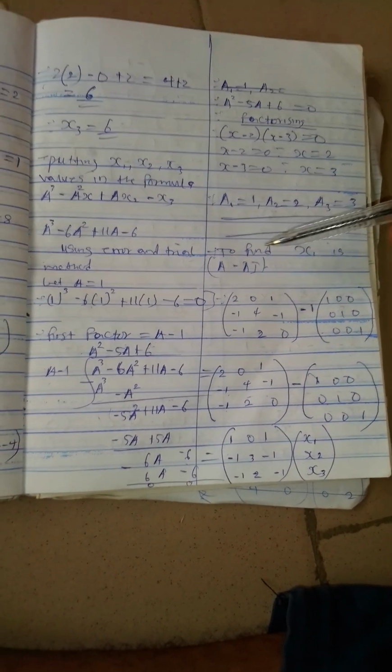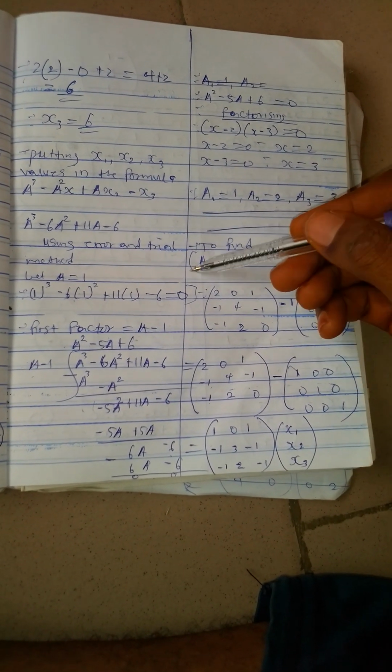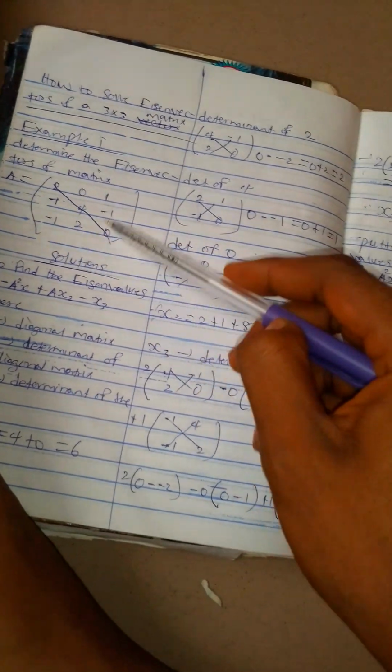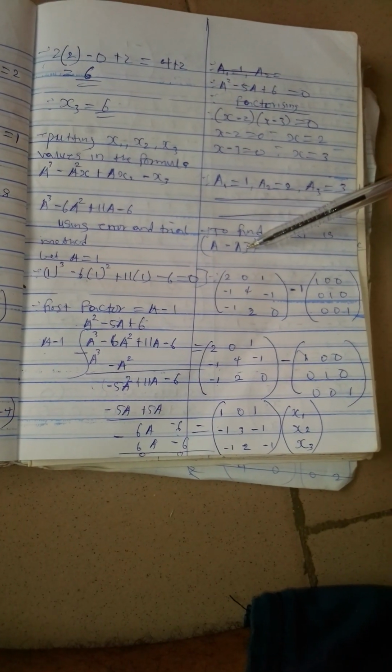Now, after doing that, to find the eigenvectors, we use the formula A minus lambda I, where A is the matrix, this is the matrix, and I is the unit matrix.